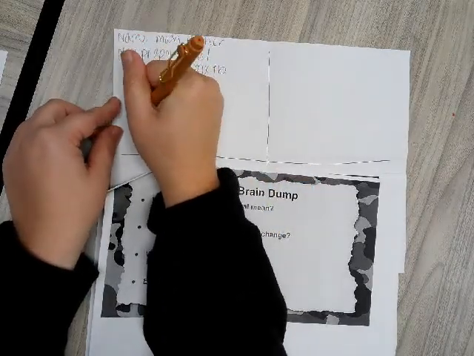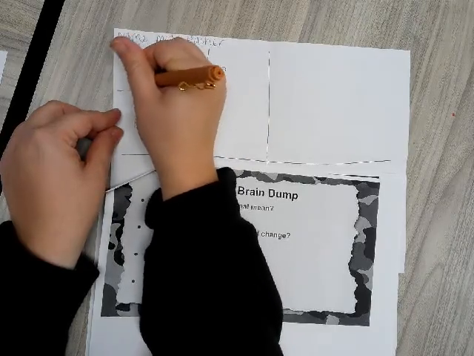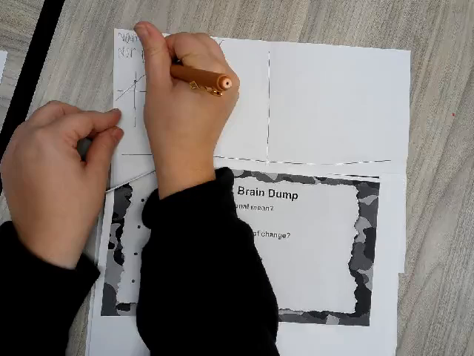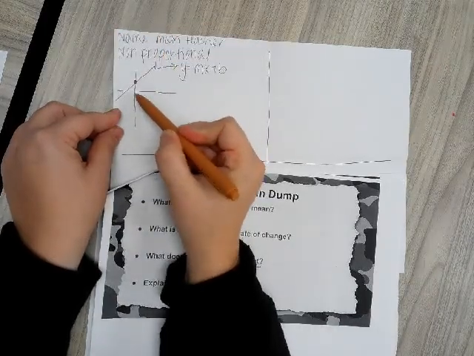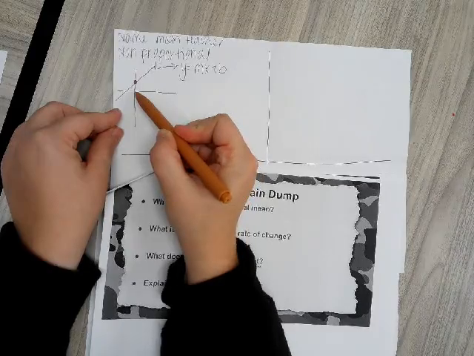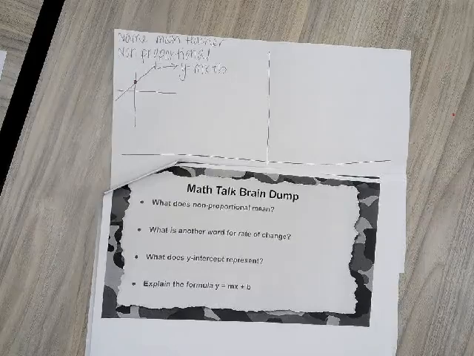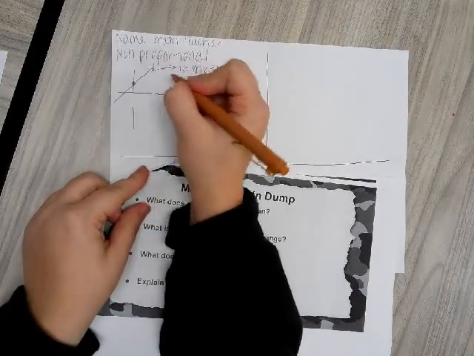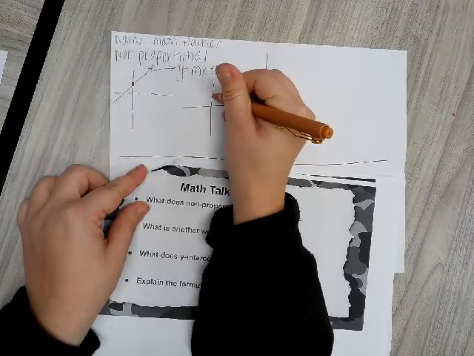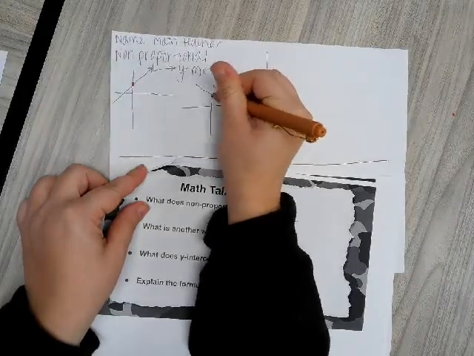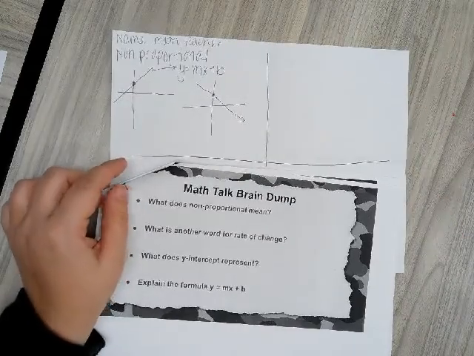When we think of non-proportional, we also think about a graph that looks like this, that passes through the y-axis, okay? It's not going through the origin. It's going to be going through the y-axis. So it can look like that, where it has a positive slope. Or it can look like this, where it has a negative slope. Okay?